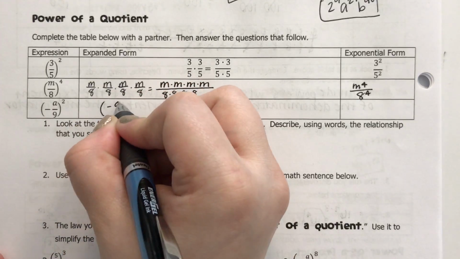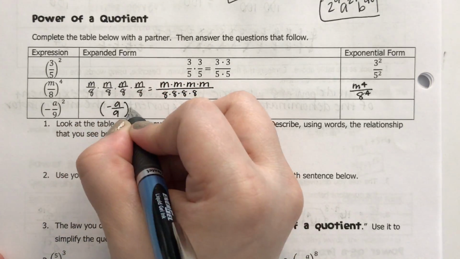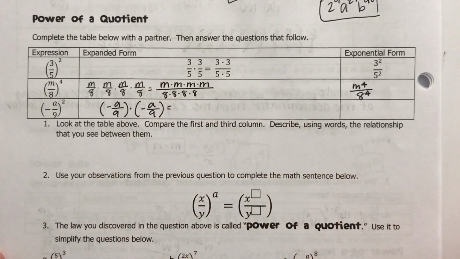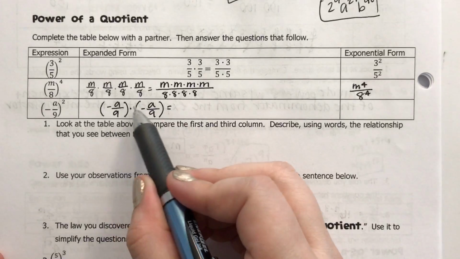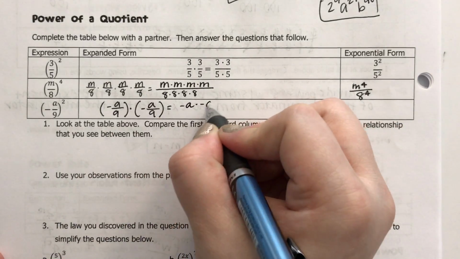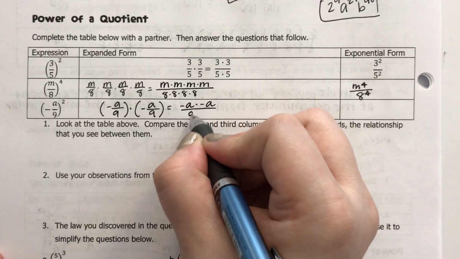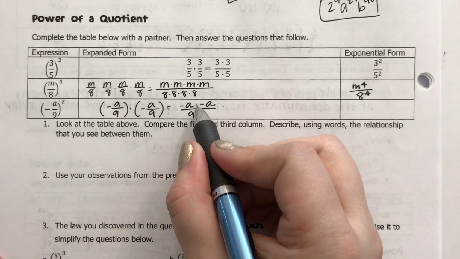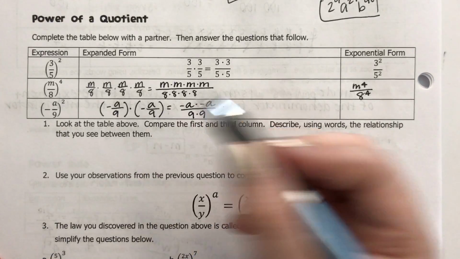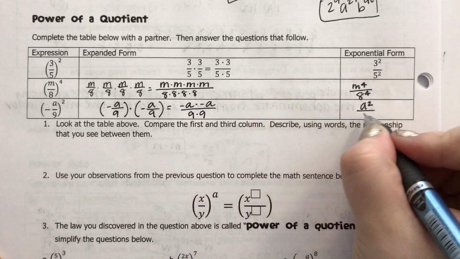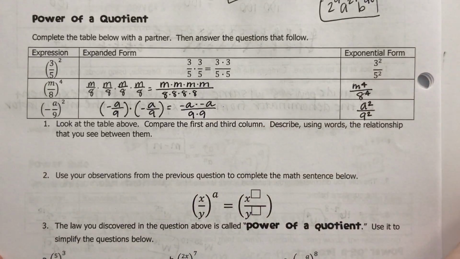So now let's do the same thing for this one. Negative a over 9 times negative a over 9 equals, so let's think, what's a negative times a negative? Well, let's write it out anyway. Negative a times negative a over 9 times 9. A negative times a negative is a positive, so I have a squared over 9 squared. Okay?